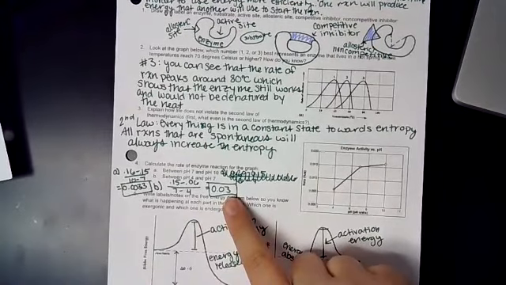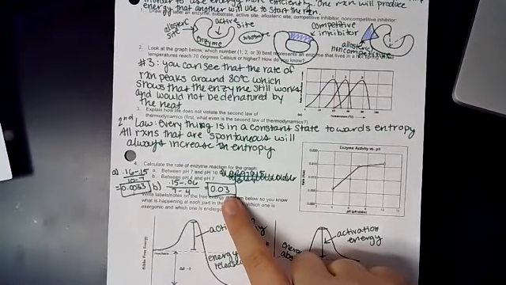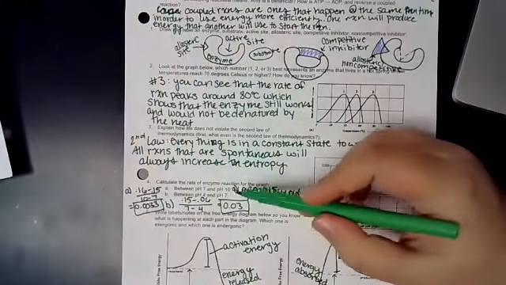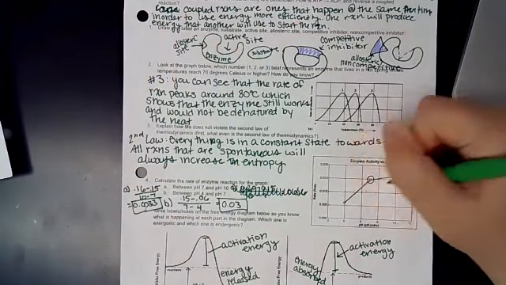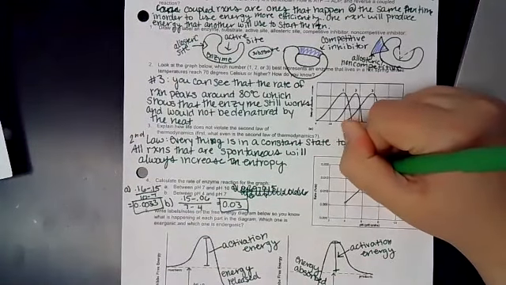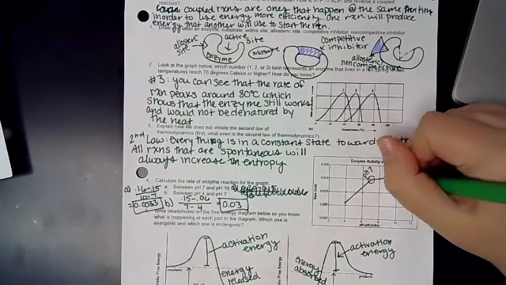Calculate the rate of enzyme reaction for the graph. So for this one, for 2A, between pH 7 and pH 10. pH 7 is going to be right here. This is going to be pH 7, and then we have pH 10.